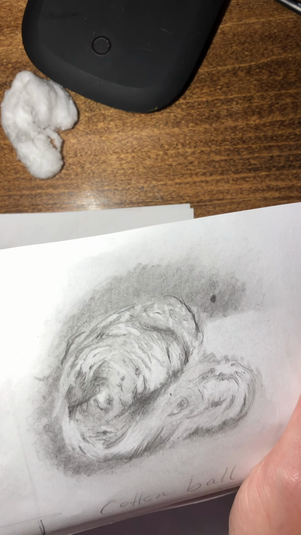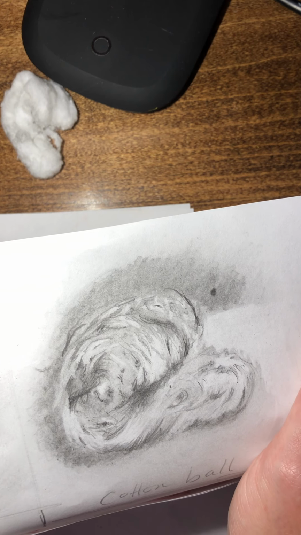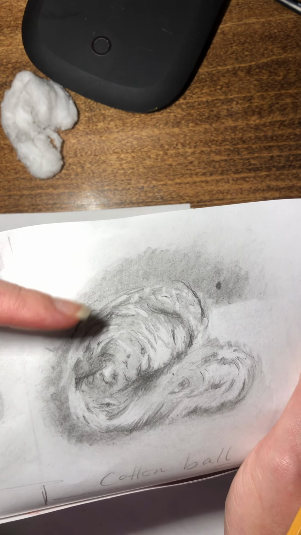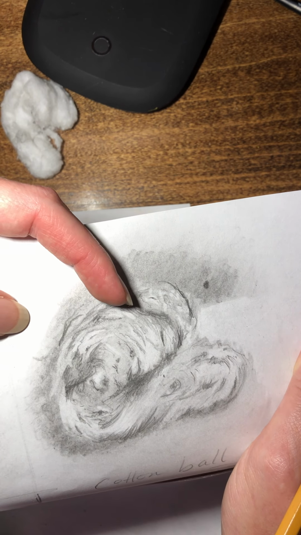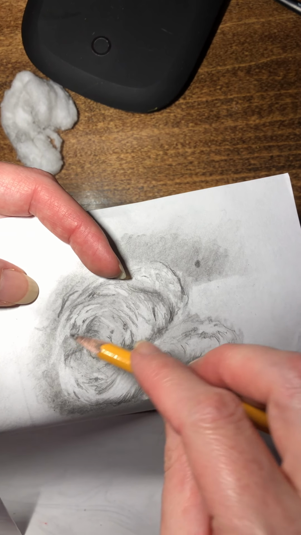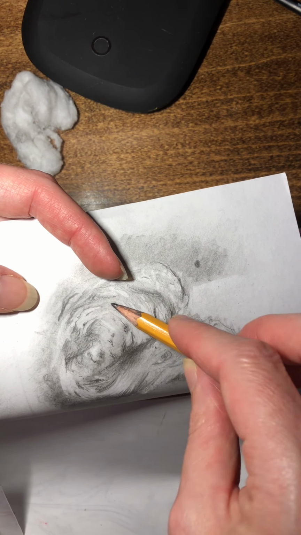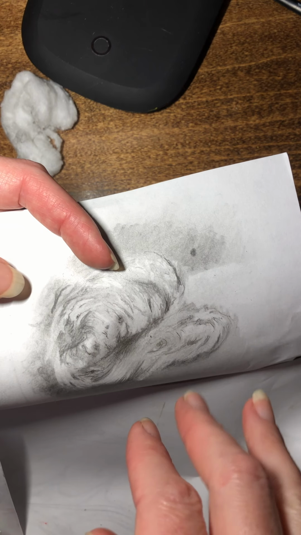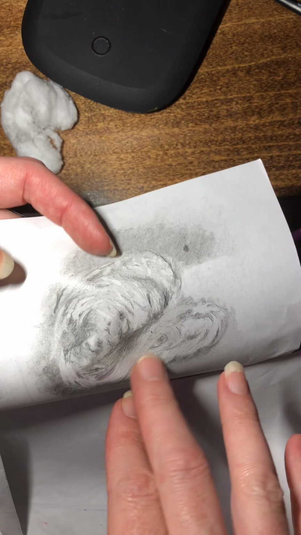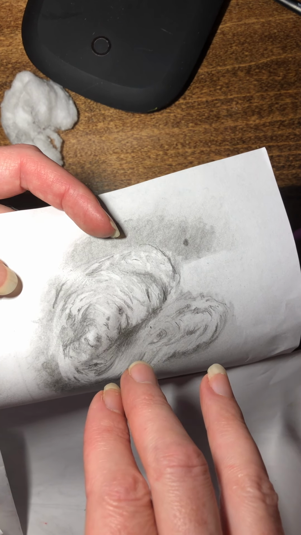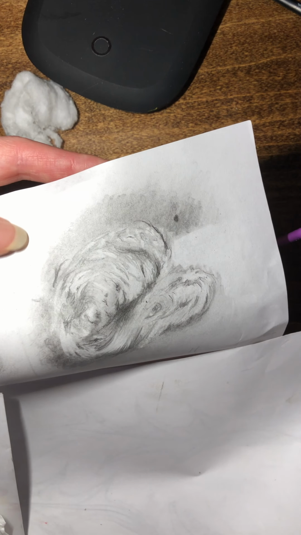Everybody's is going to look a little different, okay? I'm going to continue working with this. Just vary your lines, turn your pencil on its side, do some really irregular lines, and if you see some stuff happening in there that you like, even if it doesn't look like the object, but it really creates an interesting texture, just run with it. See what you can do.